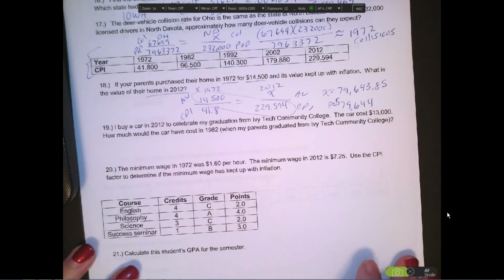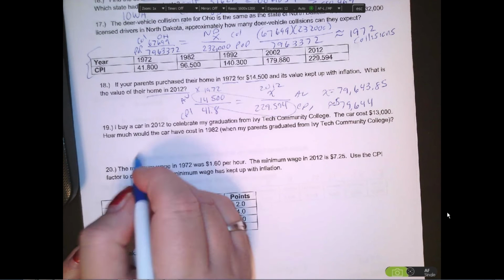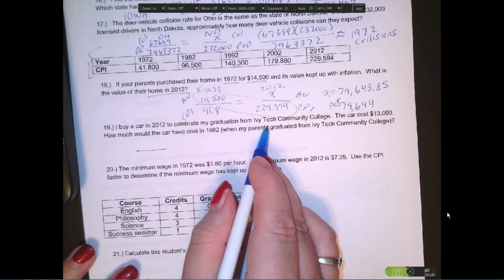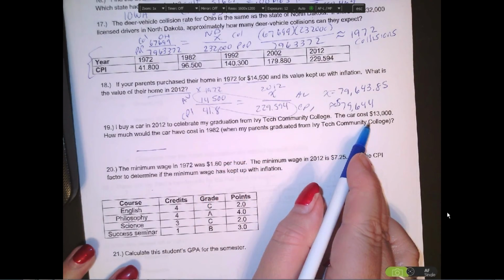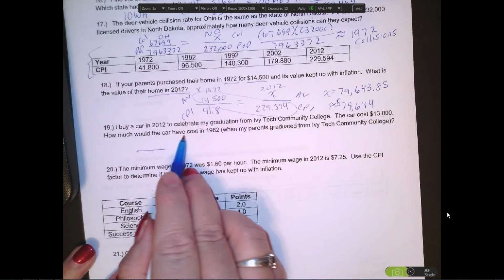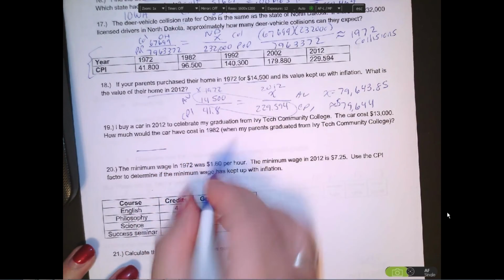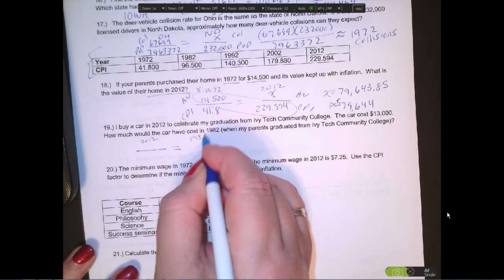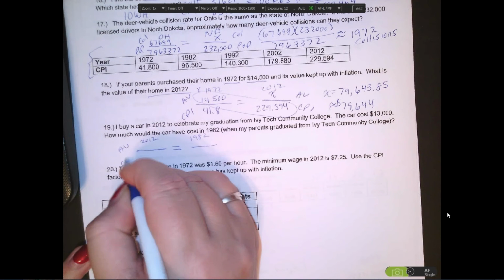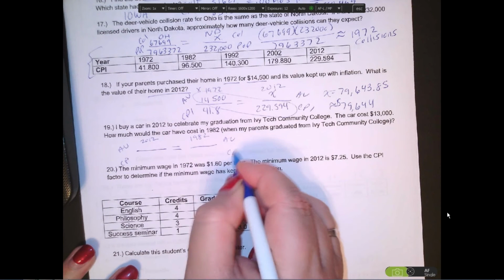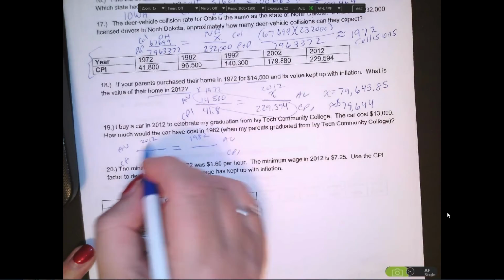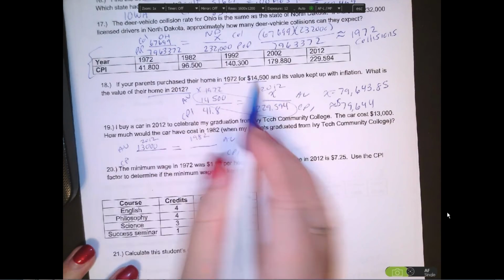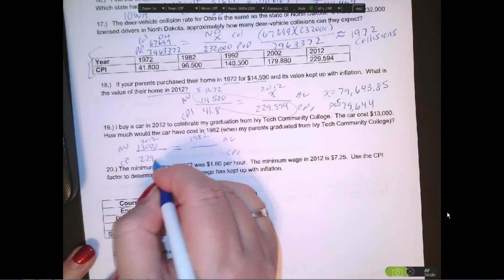19. I buy a car in 2012 to celebrate my graduation from Ivy Tech. The car cost about $13,000. How much would the car have cost in 1982 when my parents graduated? So we're looking at 2012 and 1982. Actual value CPI, actual value CPI. We know 2012 was 13,000. Back up to our CPI, that is 229.594.